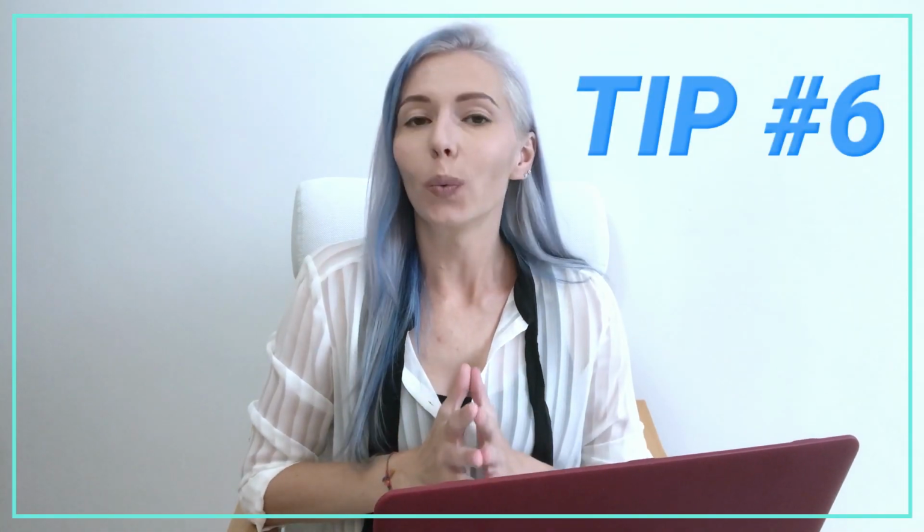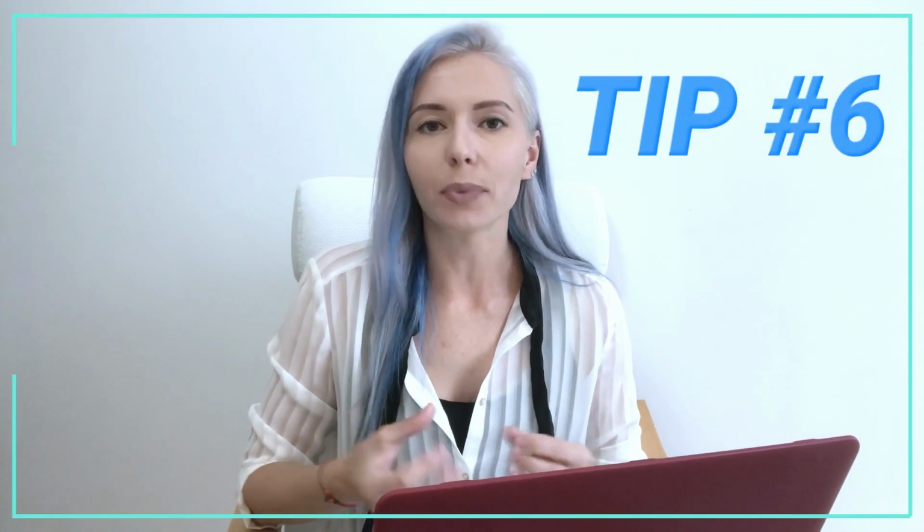Tip number 6. What is important is to set up the ground rules, to outline the methodology you are going to follow during the project, and to introduce the communication channels. This is important because people need to know where they're going to get the information about the project.